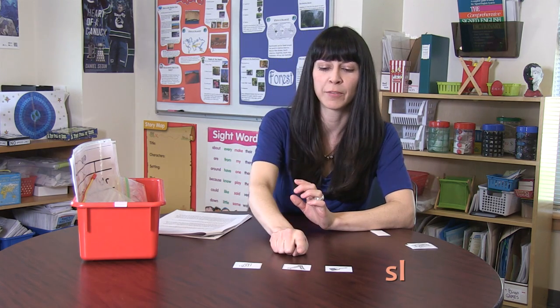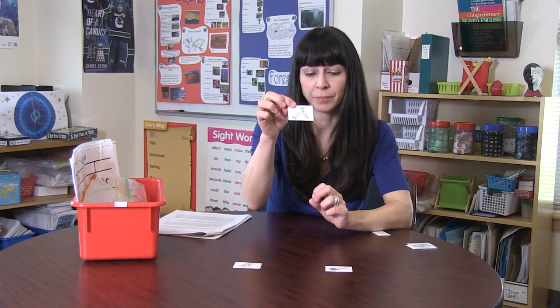I would lay these pictures out, and what I'd want my student to do is to select the picture that begins with the sound that I say. So for example, if I say, give me the picture that starts with the sound sl, I'd have my student hopefully pick up the picture slide.